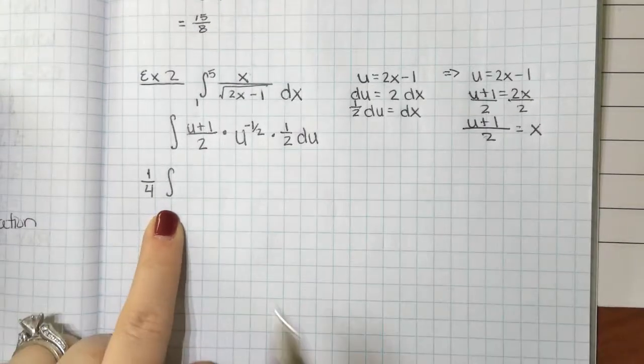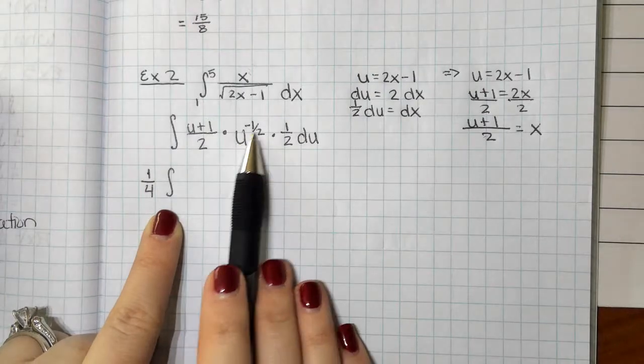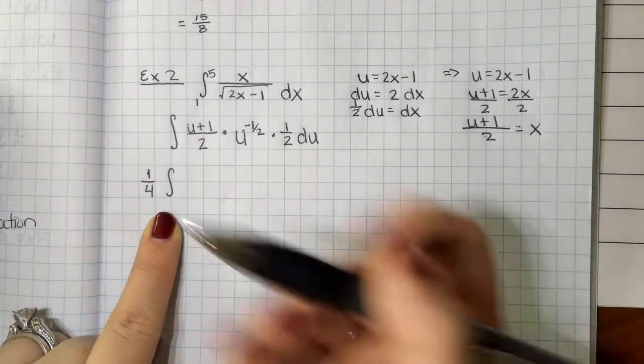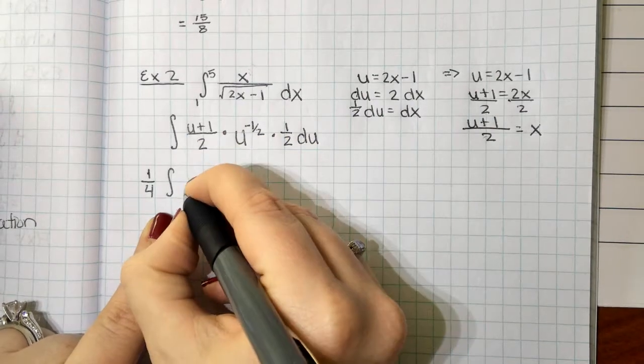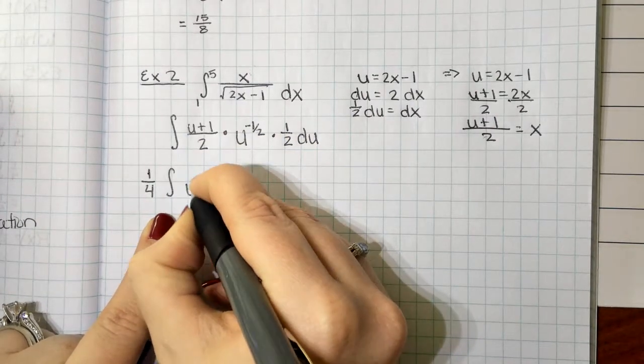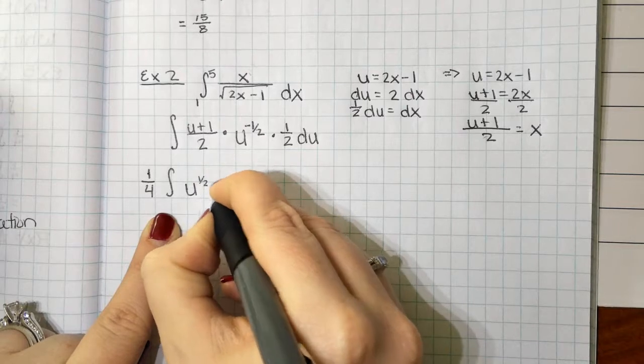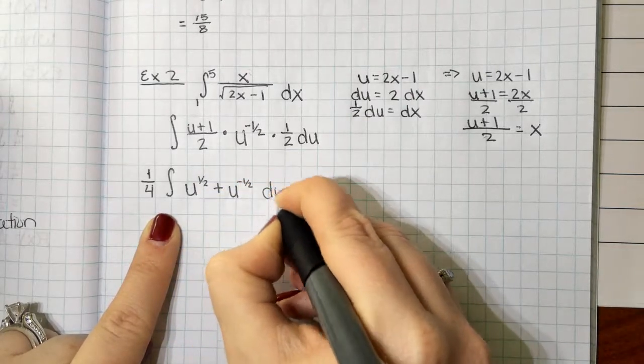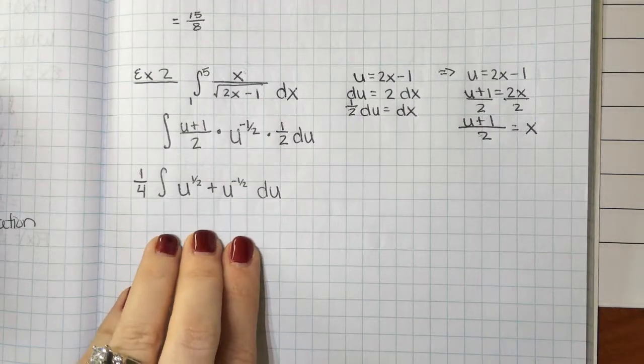Notice I've still left u plus 1. Now, what would happen if I took this u to the negative 1/2 and distributed it? You would get u to the 1/2, du. You guys okay? All right.